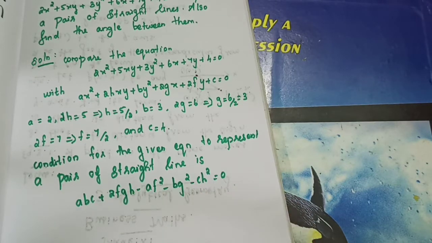When I started analytical geometry, I said this chapter is very easy, but you need to learn something here. This one we need to learn. That's the condition of straight lines.